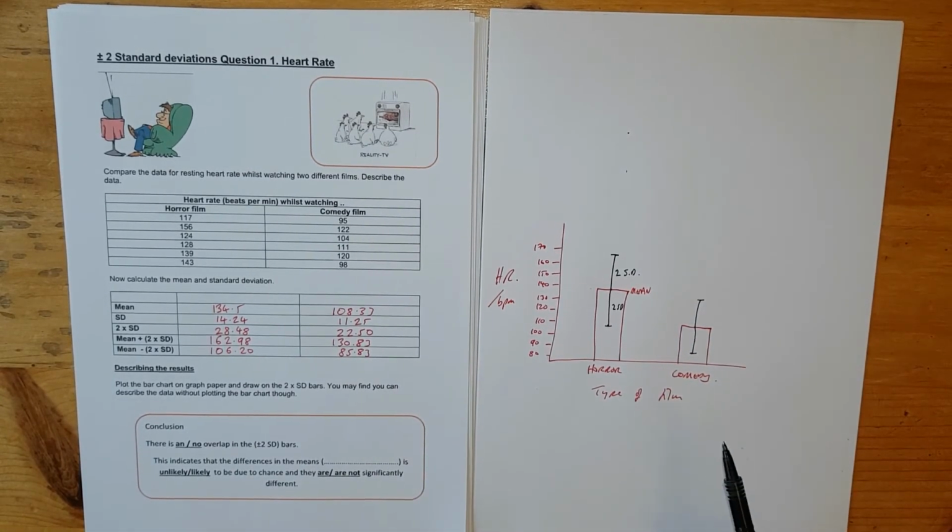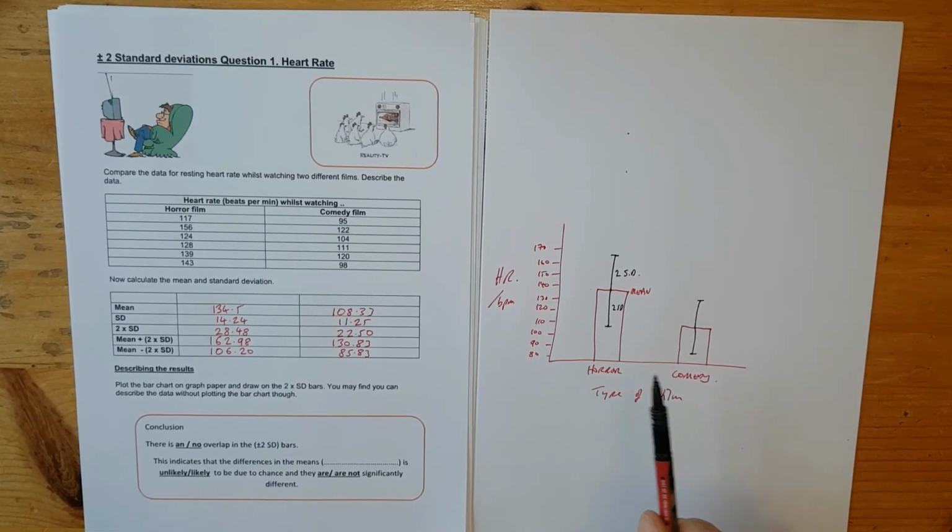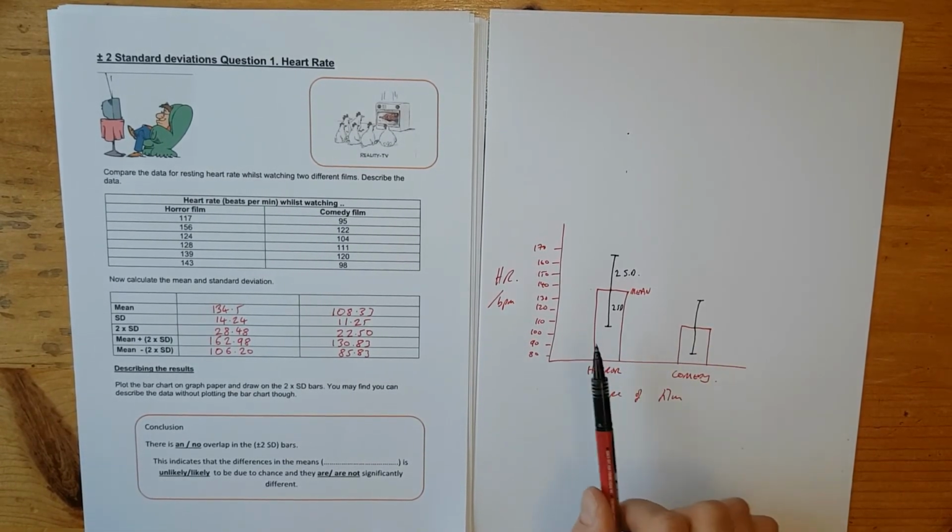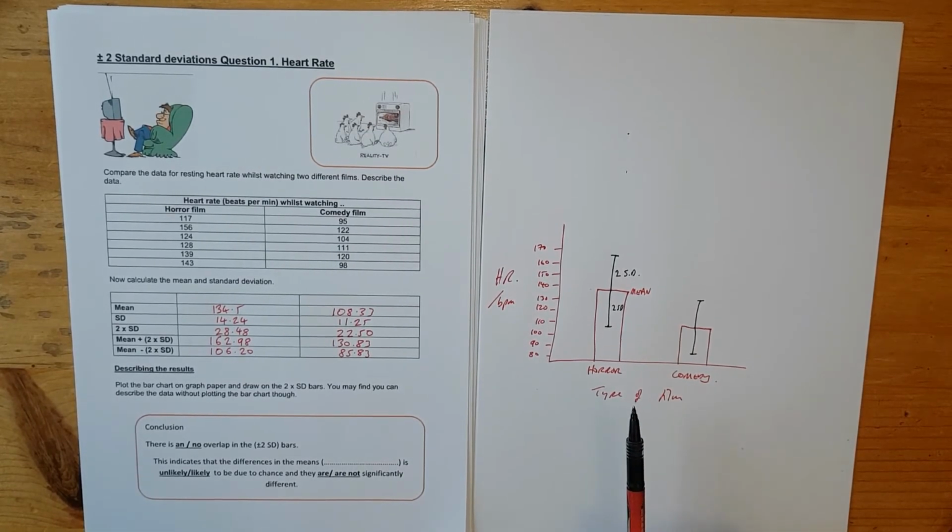And from this now, and really for any exam question, you're looking for overlap in the bars that you've drawn. And if there is overlap, you're making comments like the results aren't as significant there. There's not much difference. If there's overlap in the bars, the means are not that different. That sort of statement.